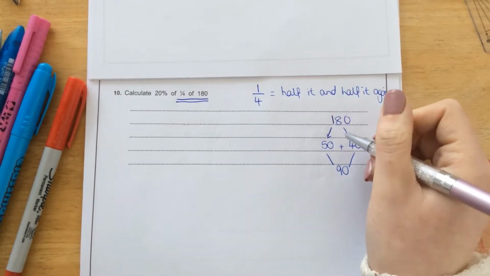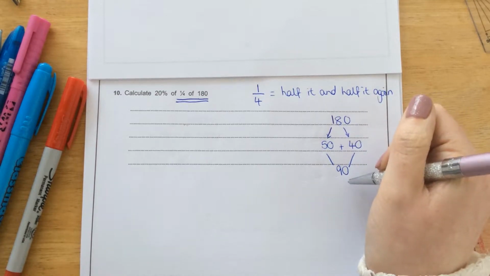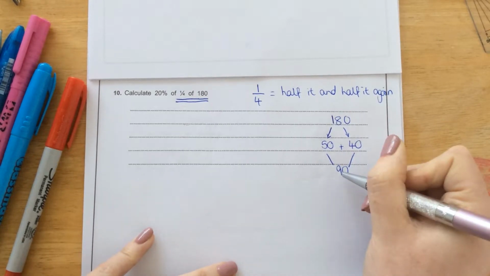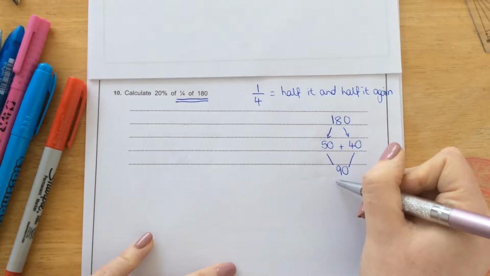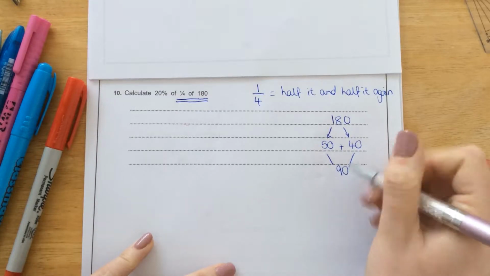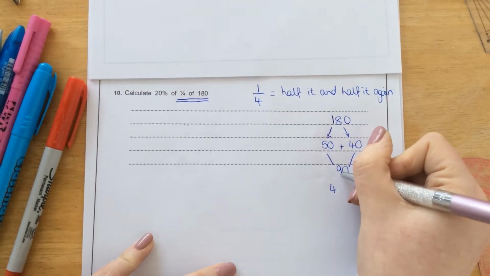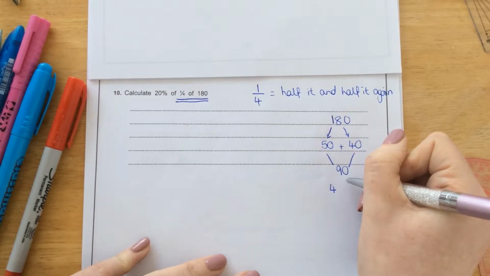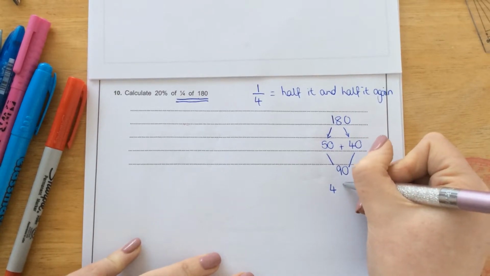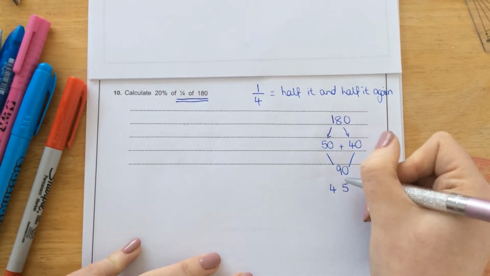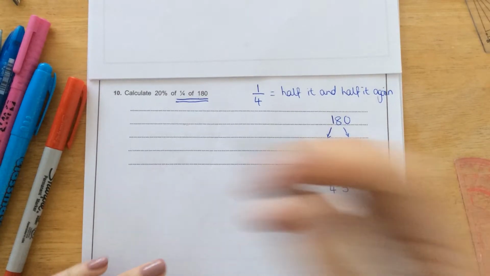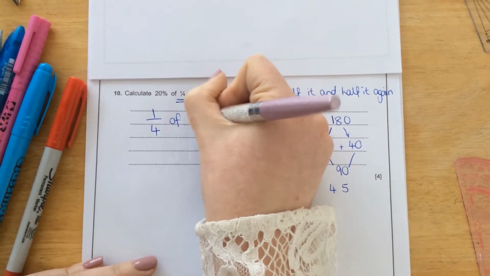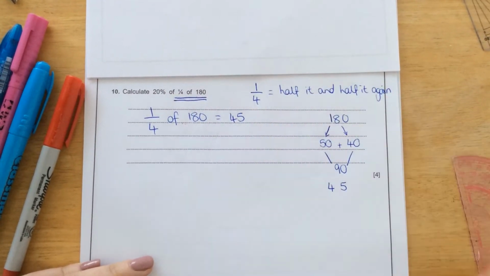So half of 180 is 90, and then half of 90, well, that 9 is an odd number, isn't it? So you could half 80, half of 80 would be 40, so half the 10 below it, and then you need to half the remaining 10 that we'd left out. So half of the 10 would be 5. So half of 90 there would be 45. So 1 quarter of 180 equals 45.